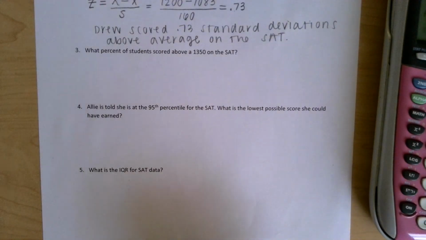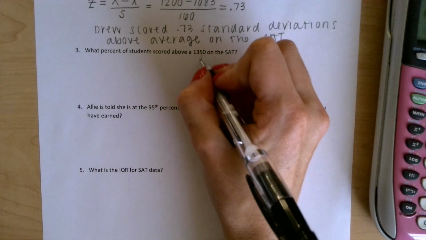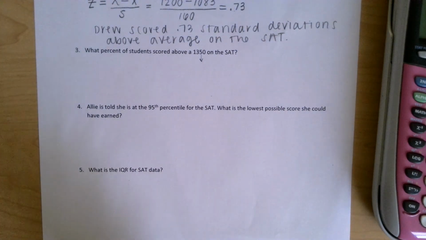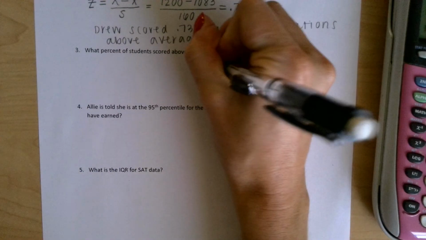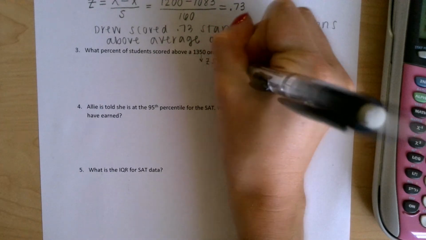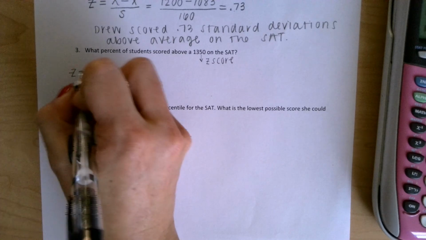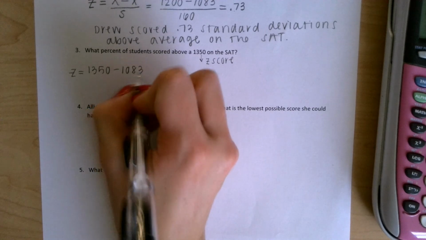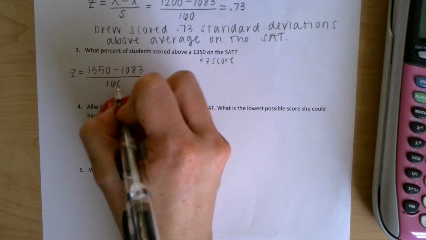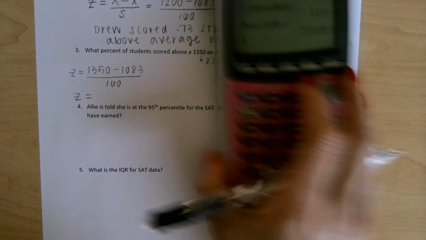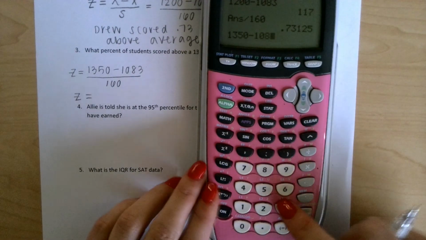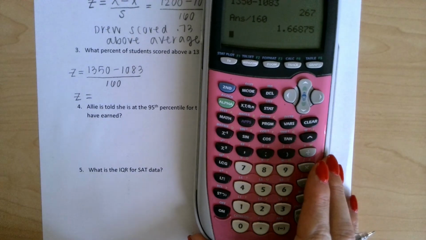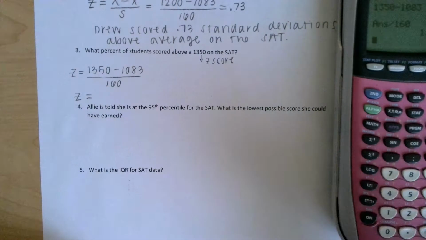Okay, part 3 is asking me to find what percent of students scored above a 1350. So I'm going to start with converting this 1350 into a z-score. I know that eventually I'm going to use my calculator to calculate the percentage, but in order to do that and in order to draw a picture, I need this SAT score to be a z-score. So we'll start there just like we did with Drew. We're taking the individual, so the 1350, subtracting the average, dividing by standard deviation. So I have a z-score of 1.67 after rounding.